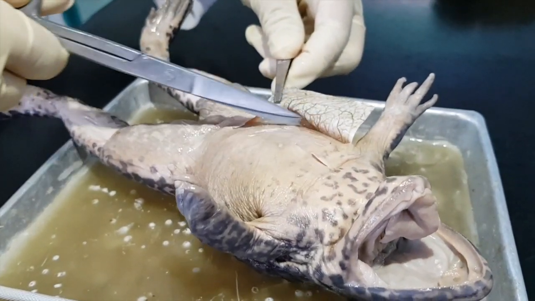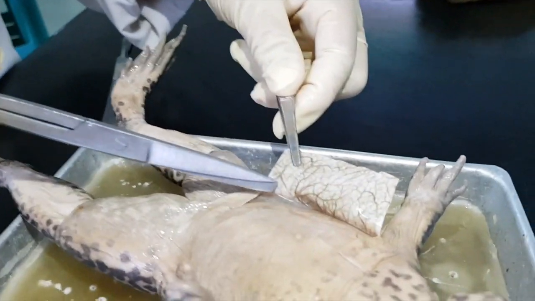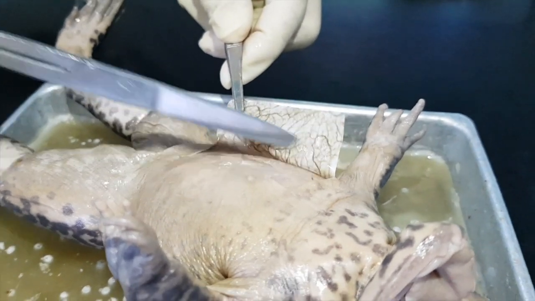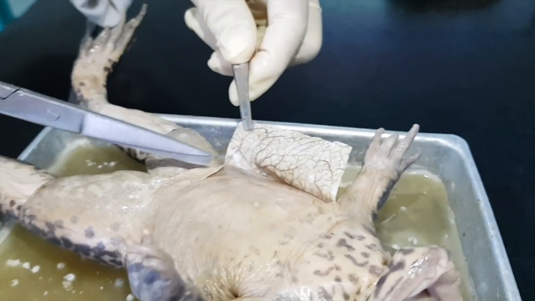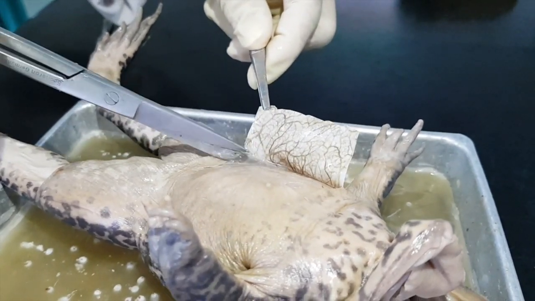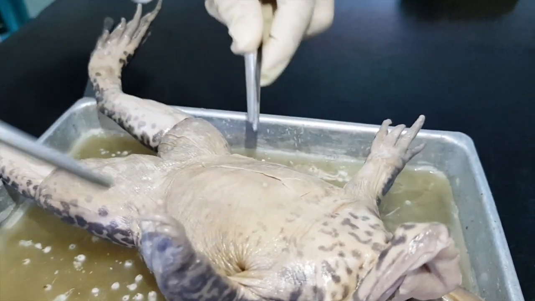Look at the part of the skin where lots of blood vessels are present, so it's highly vascularized to effectively use cutaneous respiration for this species.